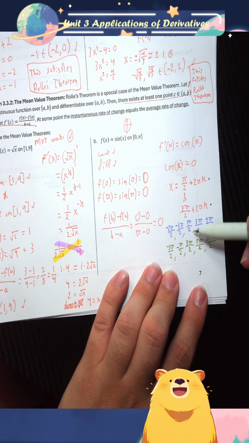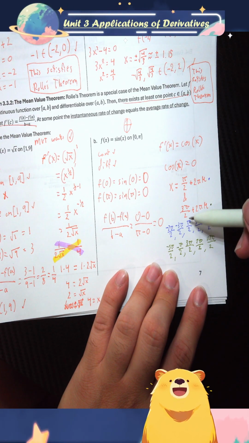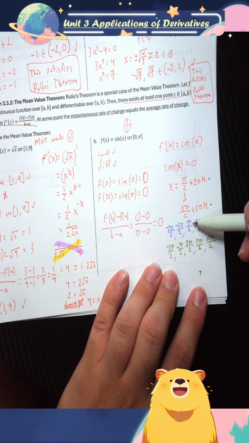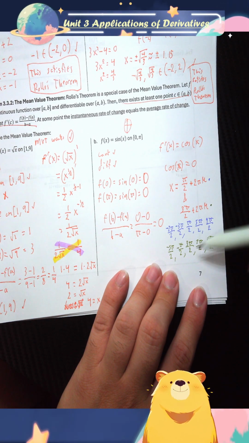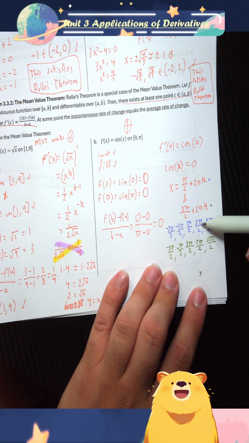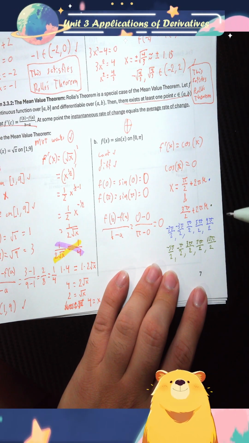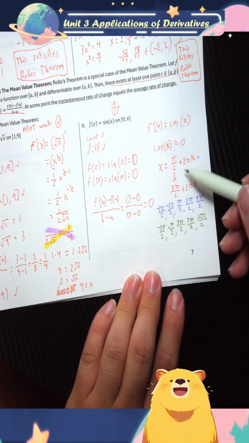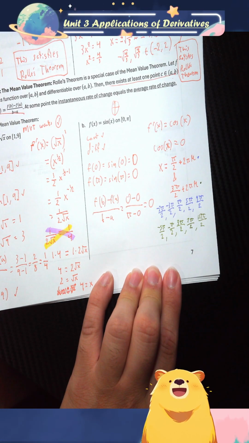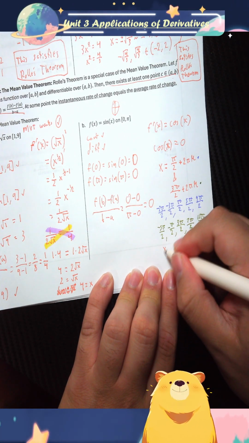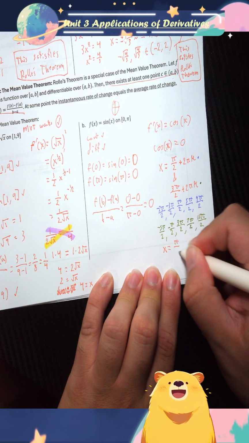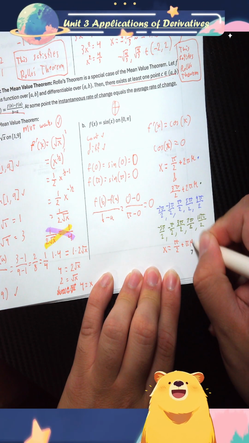And notice how all of these are just a pi away from each other. If I add pi to this, I get 3 pi over 2. If I add pi to this, I get 5 pi over 2. And so on and so forth. So that means technically you can combine this answer into one. You can say that it's just pi over 2 plus pi k.